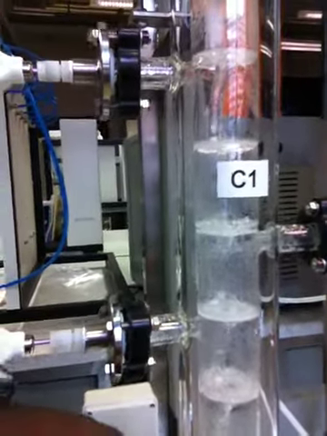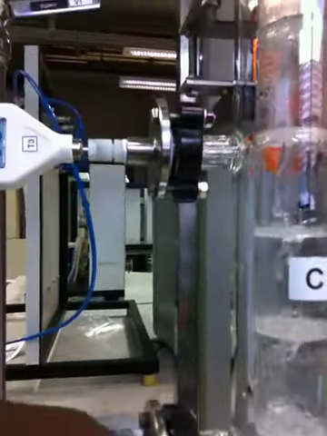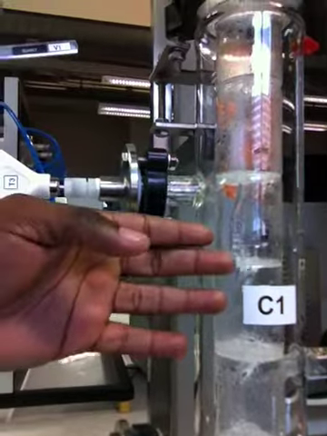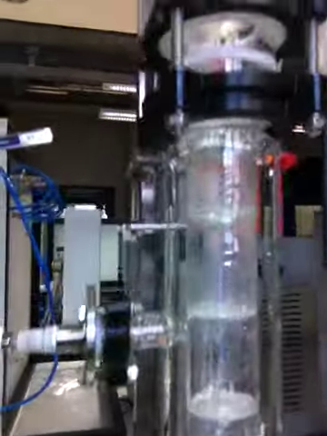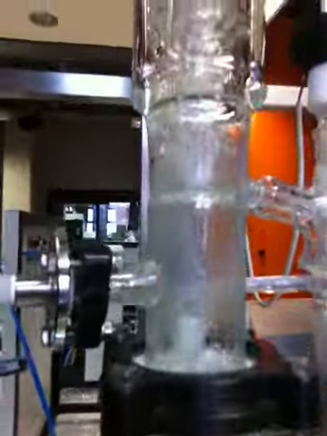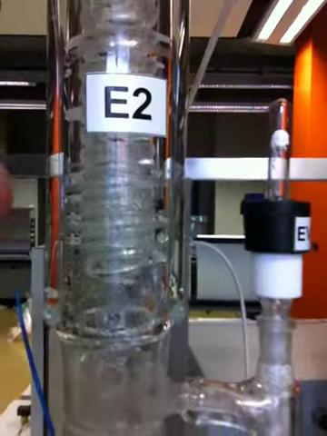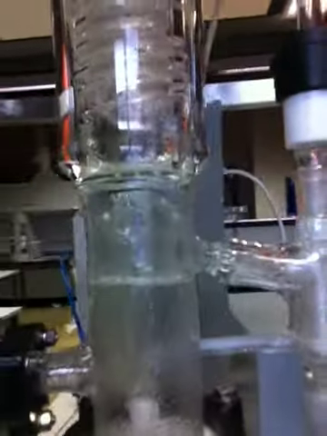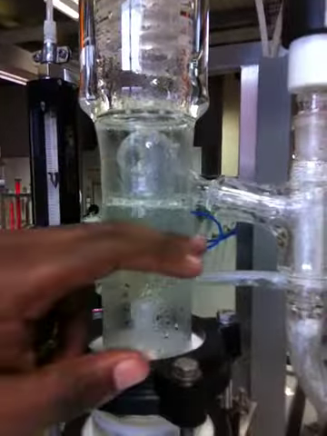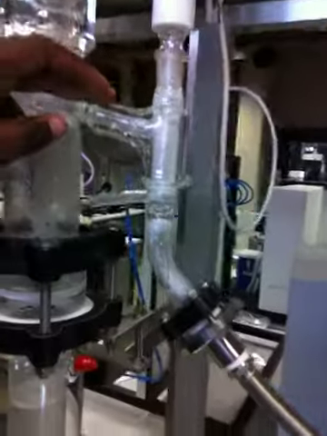Now you find that water is being boiled from the reboiler. The vapor is evaporating, reaching our condenser, which is what you see. So it means that this water right here has to condense and drop into this reflux ratio.